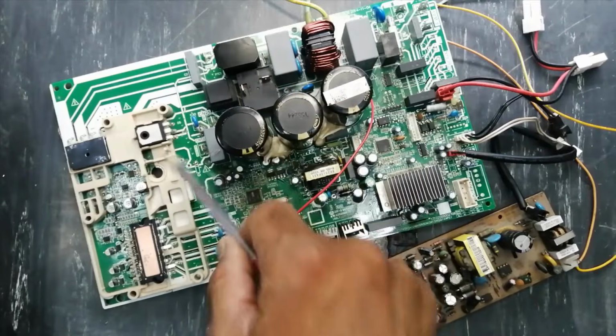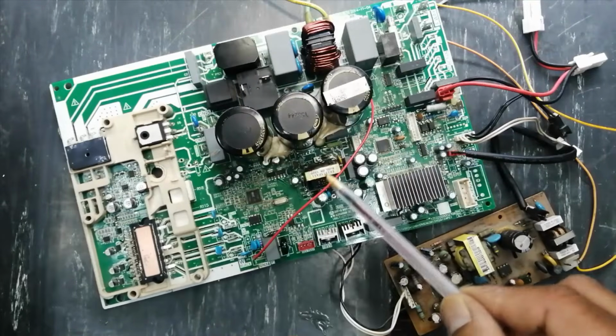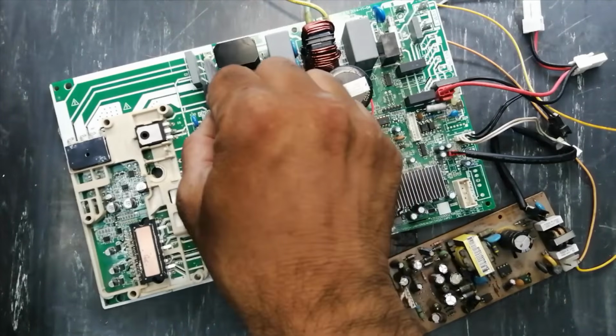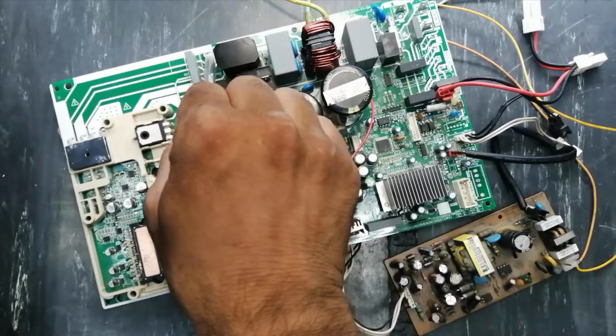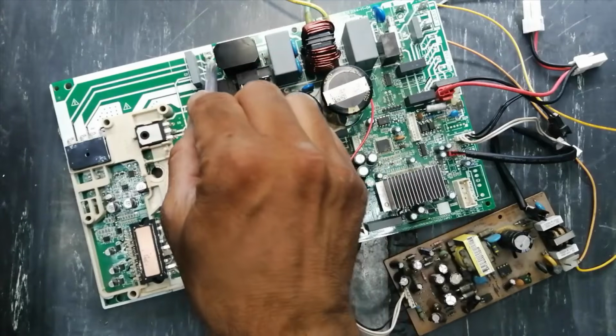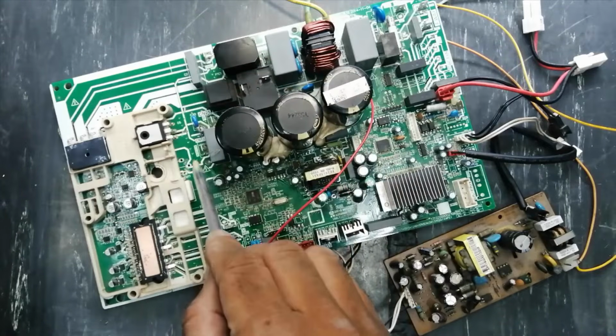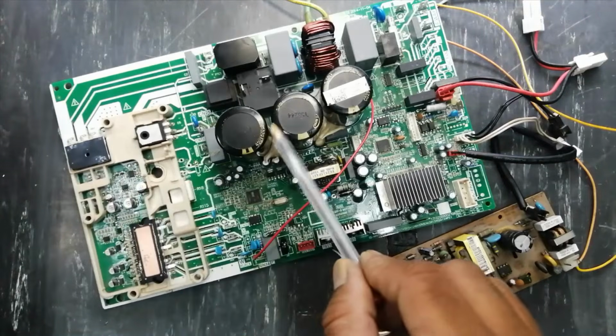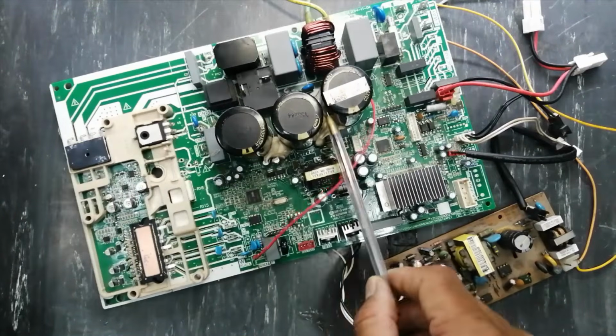So this time, because I am not going to run the compressor, without IGBT we will turn on this module. I connected a jumper in place of the reactor, so we will directly take 300 plus volt at these capacitors.